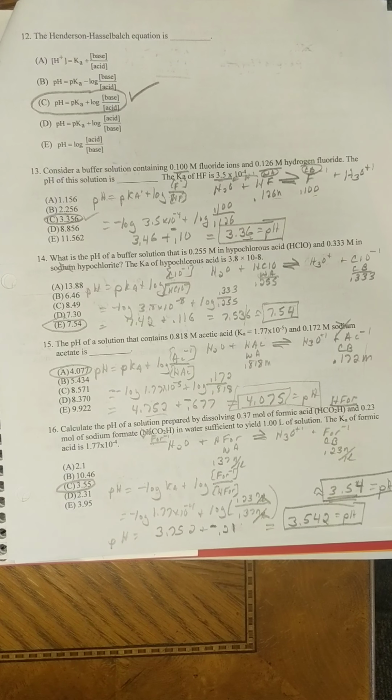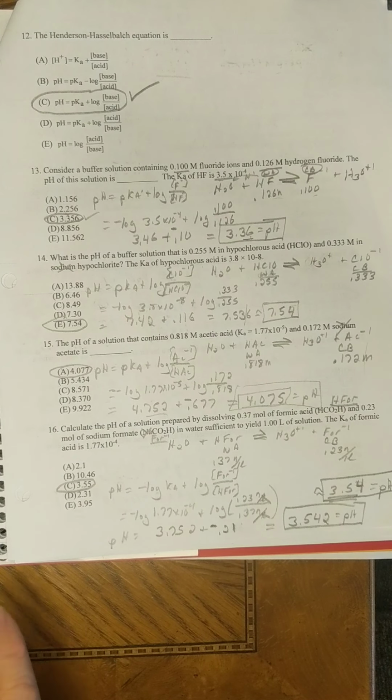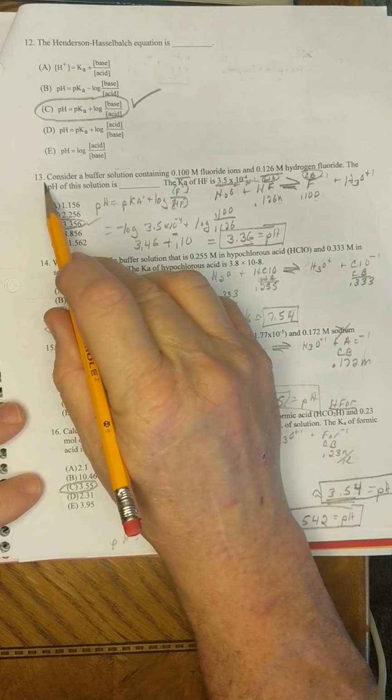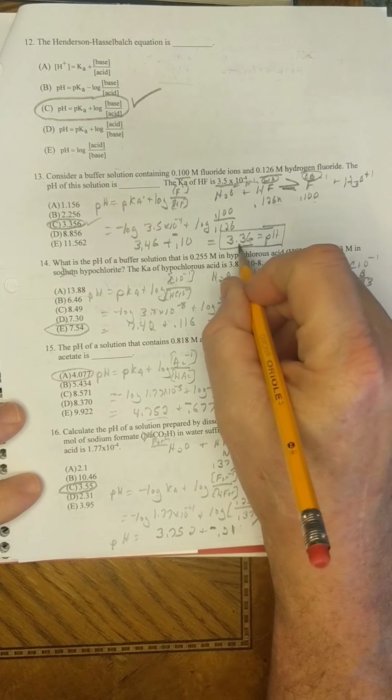Okay, I'm going to finish problems 14 through 28 on buffers. It's chapter 17, and number 13 that we had just done on the last one, we had a pH of 3.36. That would be C. They should only have 2 sig figs there because the Ka was given as 3.5, so you get 3.46 out of the negative log of that.